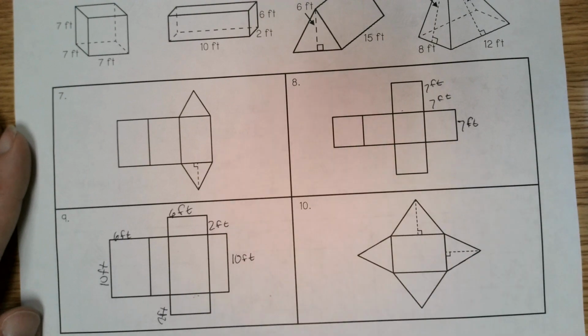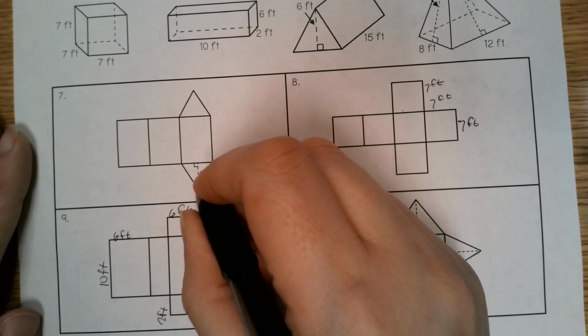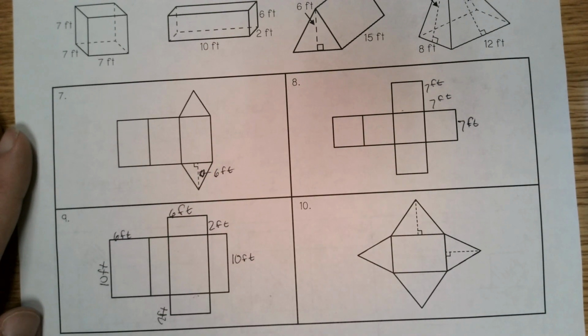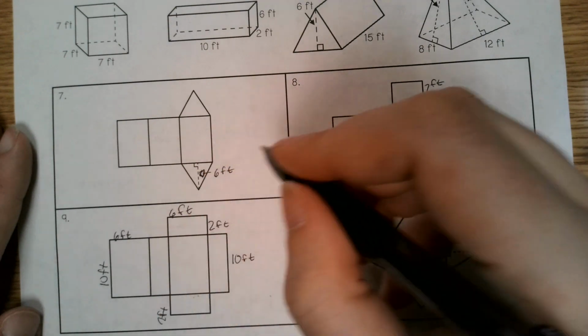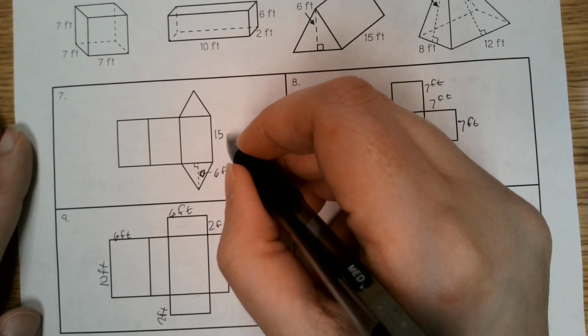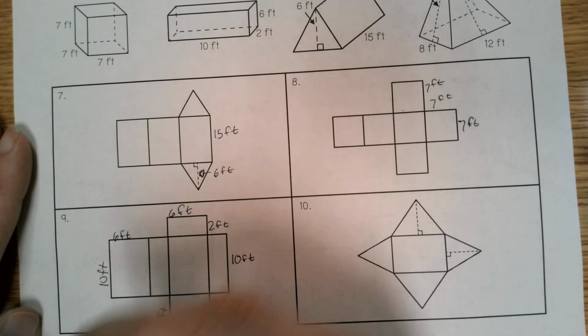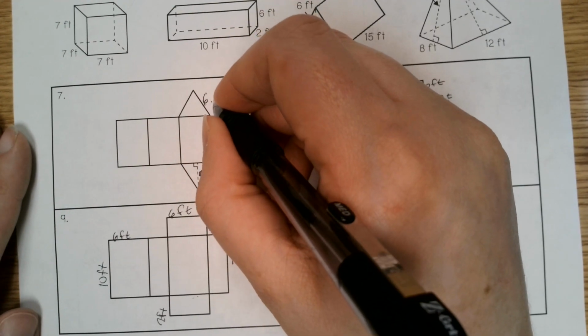Now this next one is a triangular prism. We're going to label our height with 6 feet. Our length was 15 feet. Our diagonal was 6.5 feet.